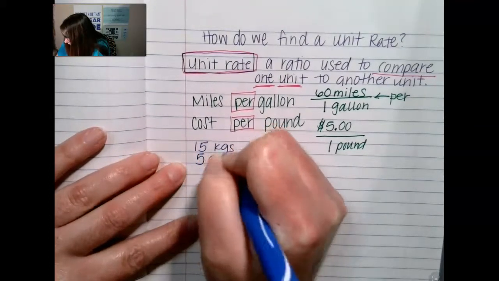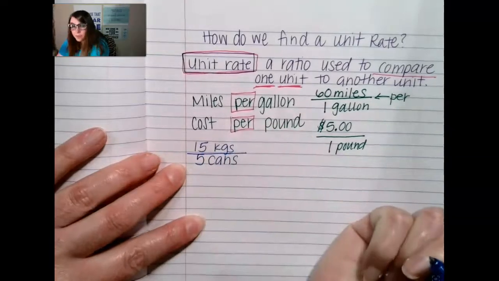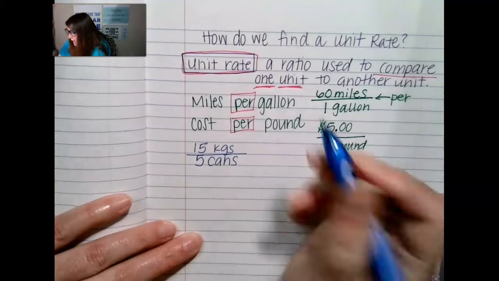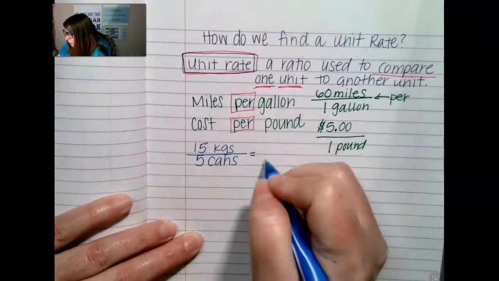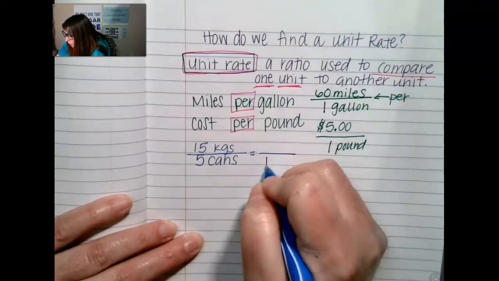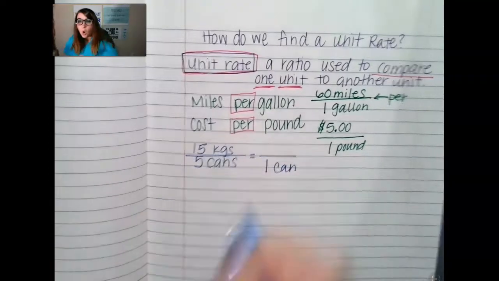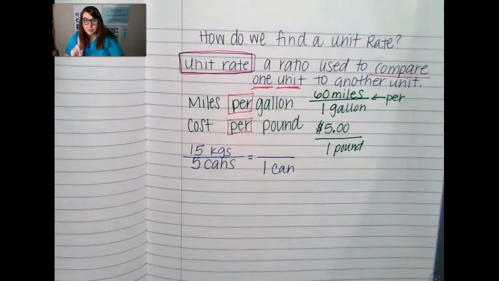So if I wanted to find the unit rate, I want to know how much per 1 can. So unit rate is always for one thing.